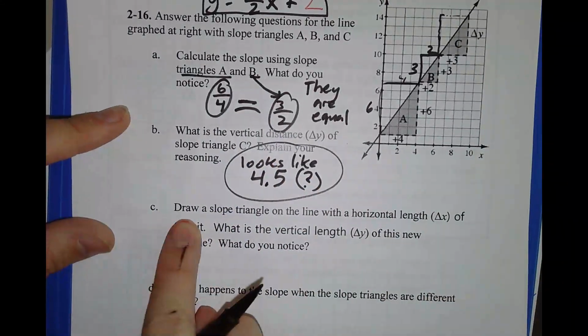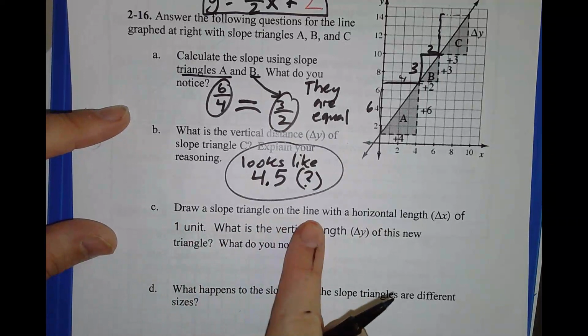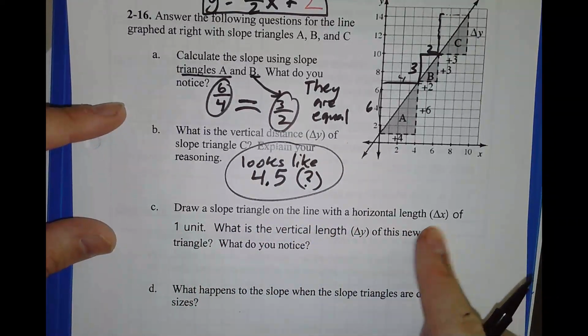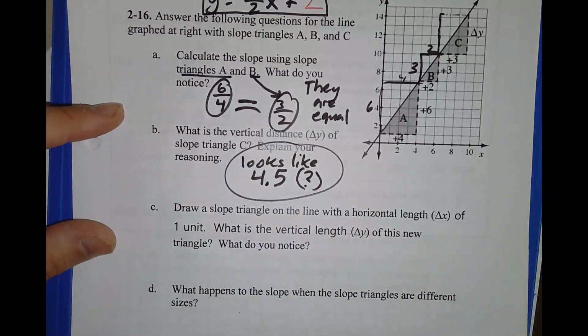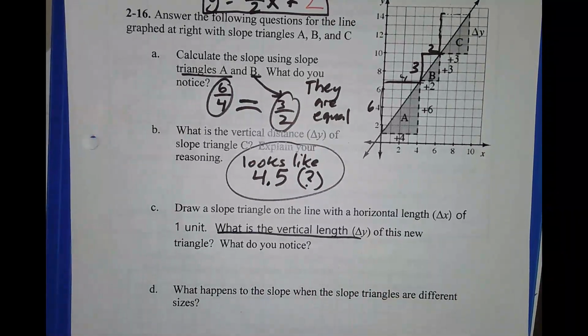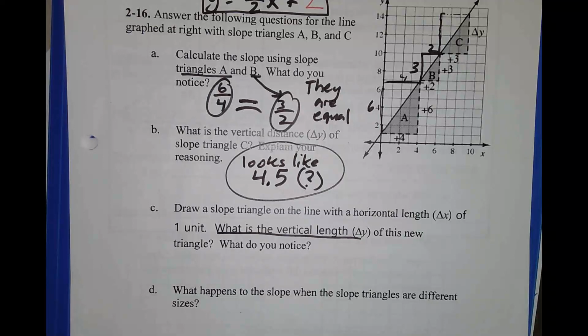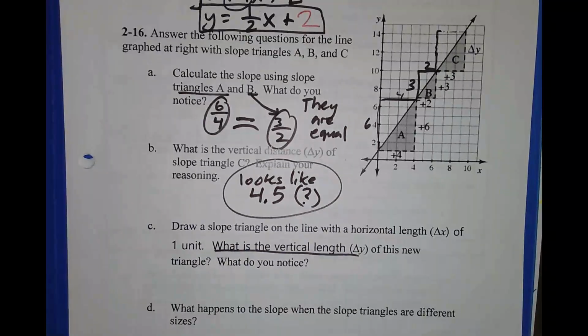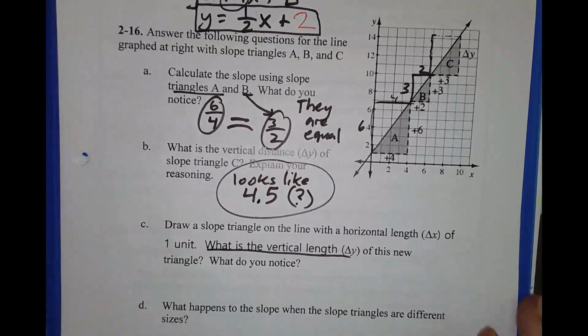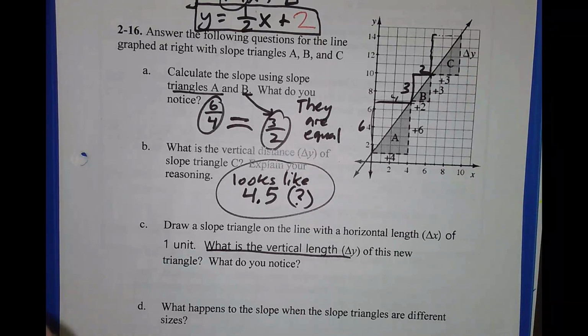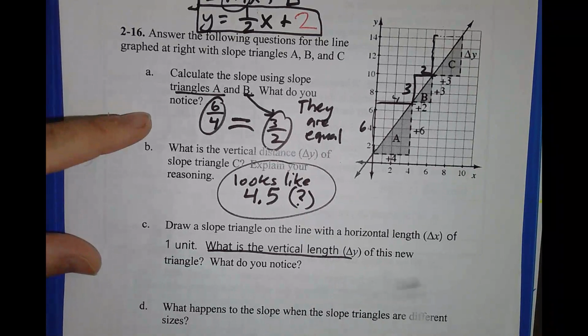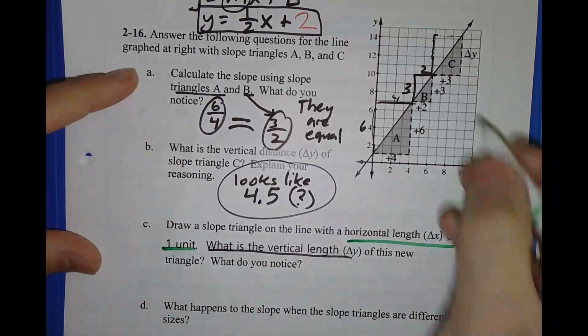So letter C. Draw a slope triangle on the line with a horizontal length of 1 unit. What is the vertical length? So this one's saying we want to have a horizontal length of 1 unit. What would that look like?